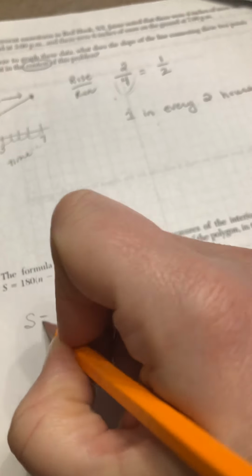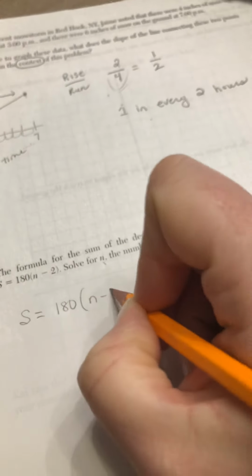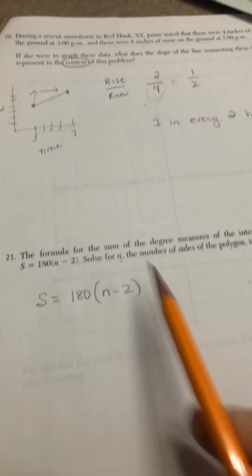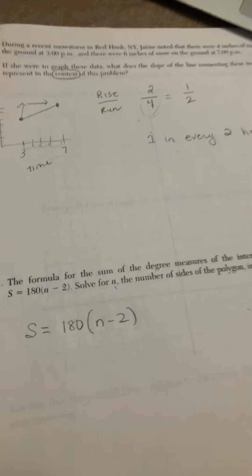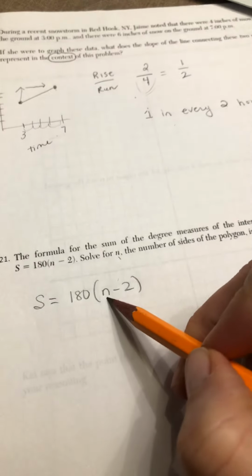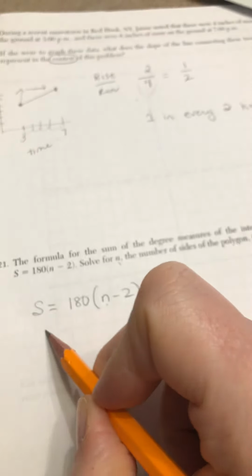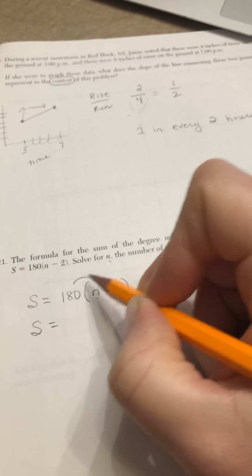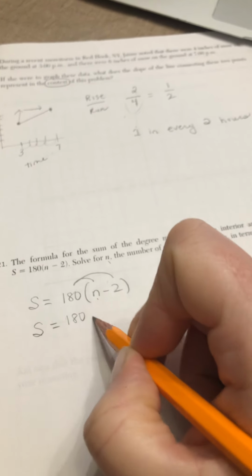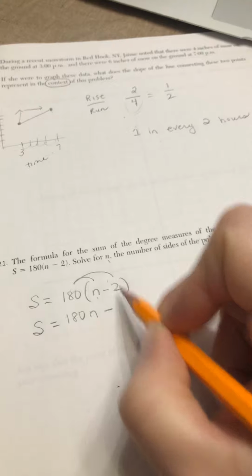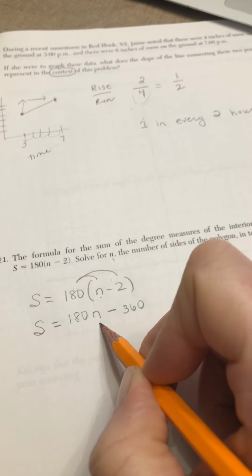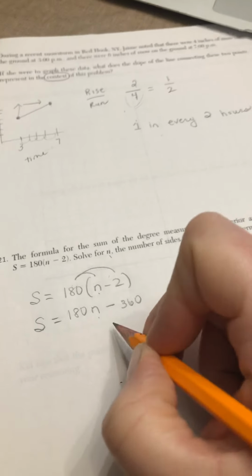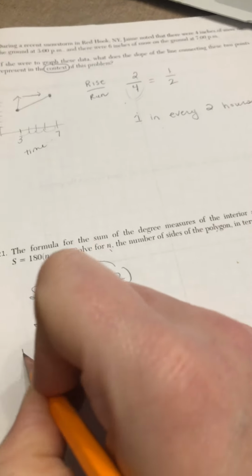Now, guys, there's a lot of different ways you could do this, okay? We call this a formula or a literal equation. It's got more than one letter going on. I think if you were going to solve this for n, I think what a lot of you would do is you would do the distributive property because that's usually what you're trained to do. So you get 180n minus 180 times 2 is 360. So if you want to get n by itself, first thing we're going to get rid of is what's added or subtracted. So opposite operations.